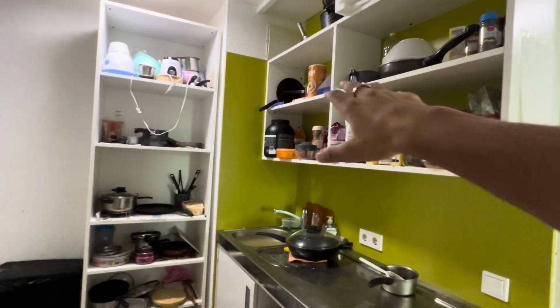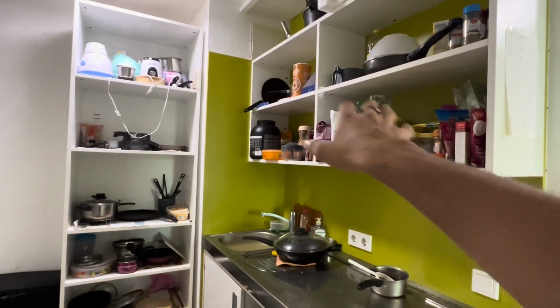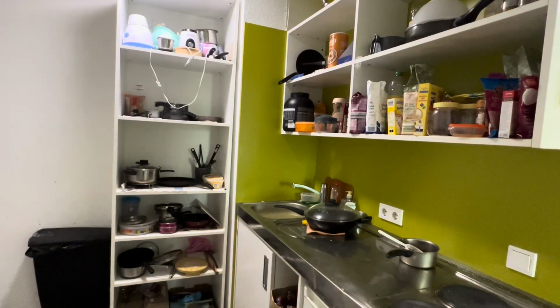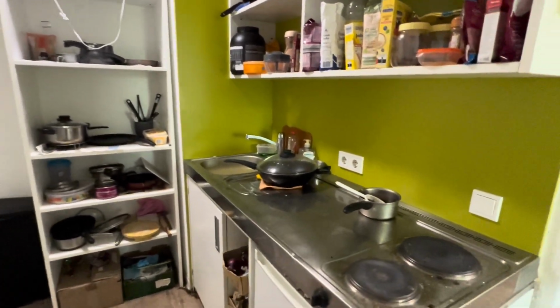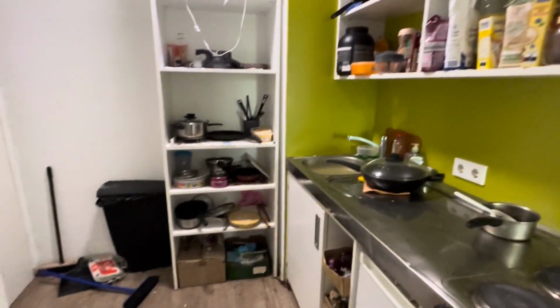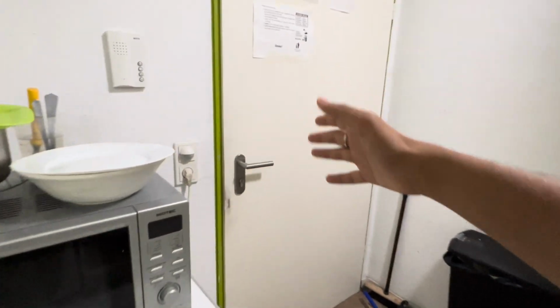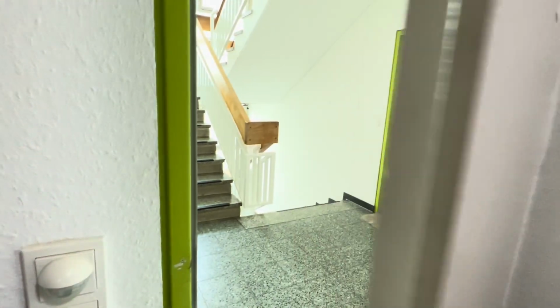Here also we have divided the shelf, like some people, like I have put my stuff in one of these shelves and some people put their stuff here. You must have seen that in my other vlogs as well. These are the two stoves that we got, and we managed to cook at different timings. This is the dustbin, so here we put all our stuff, and then this is the exit and we go out. I hope you get an idea.